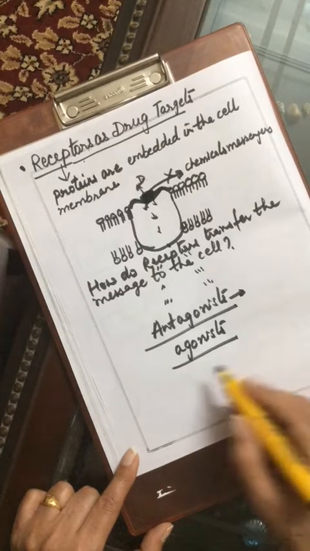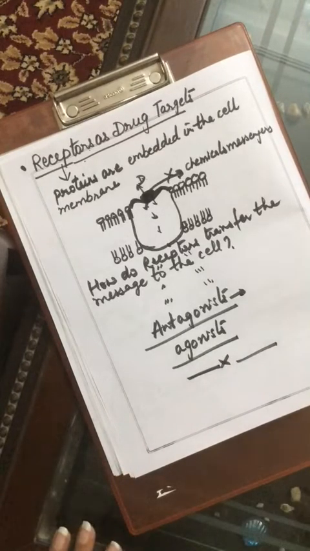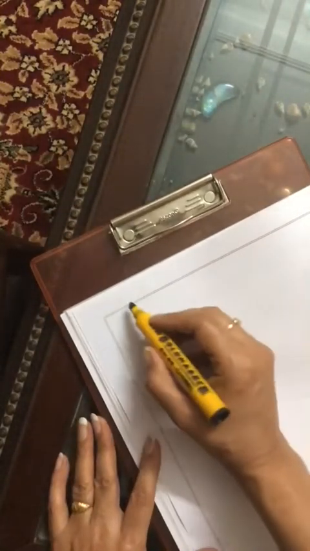And girls, with this, this topic is complete: drugs, different types of drugs, and the interaction of drugs with the targets, that means with the biomolecules. Thank you. Moving on to the second topic of this chapter after drugs. It's a very easy topic.